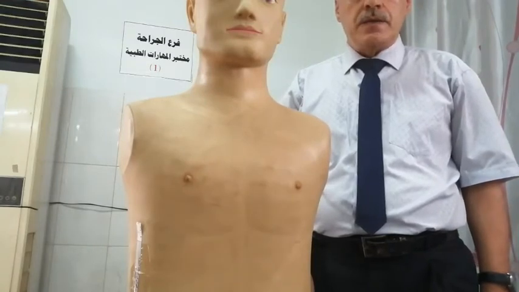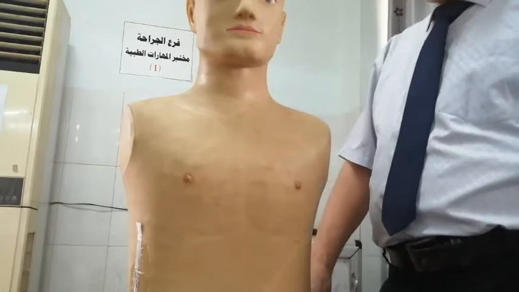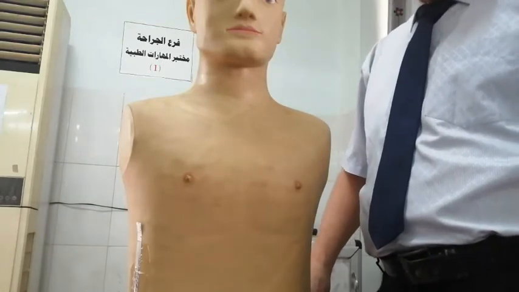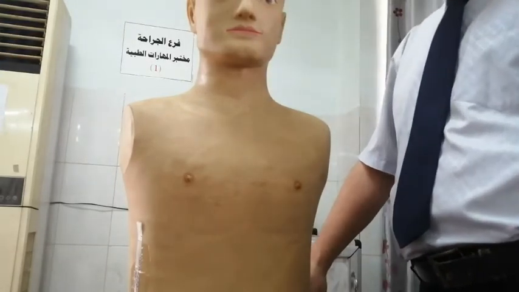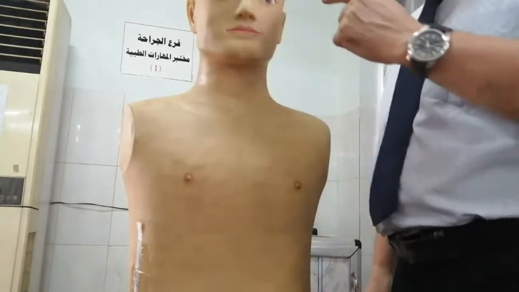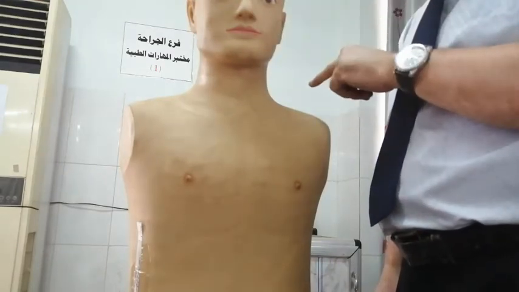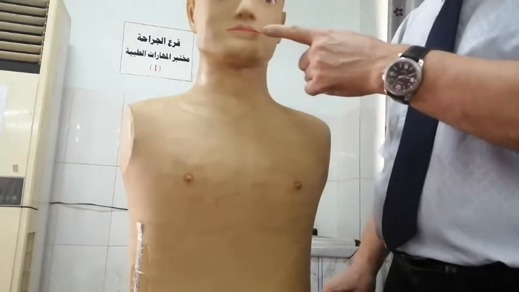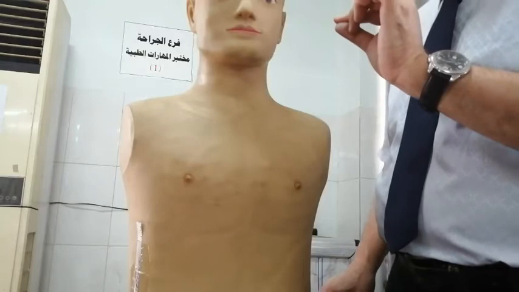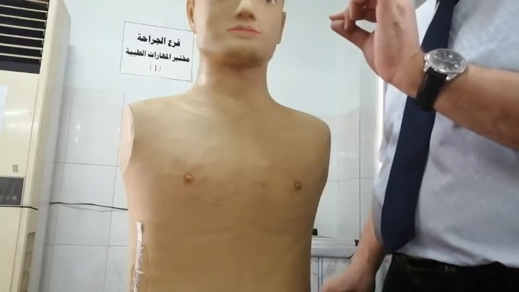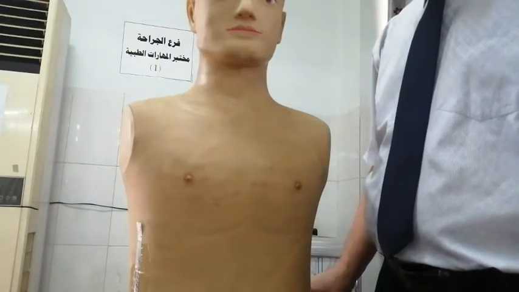Second is inspection. In the inspection, you have to inspect all the draining areas for the cervical lymph nodes. These include the face, the scalp, and the ears. Also, you have to examine the mouth. Use a tongue depressor and torch to examine the tonsils. Examine the adenoids by indirect laryngoscopy.